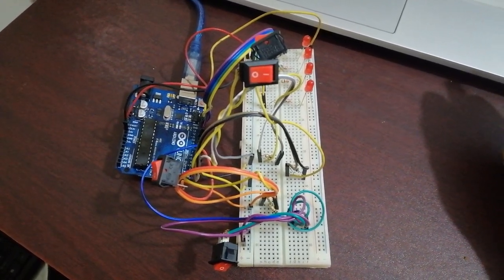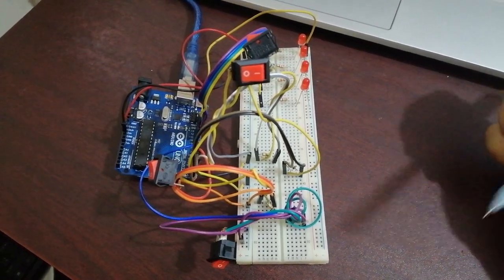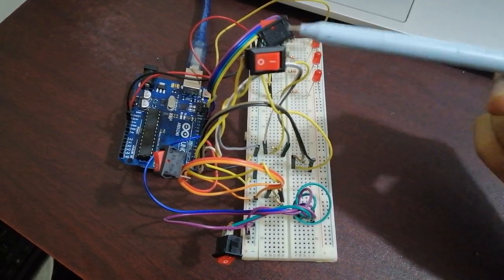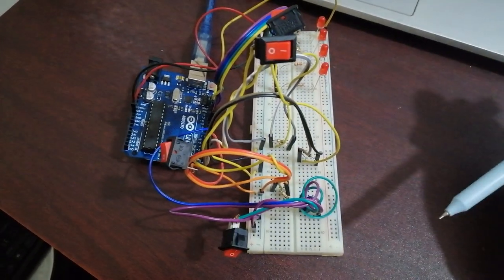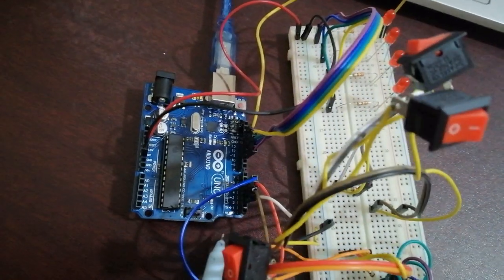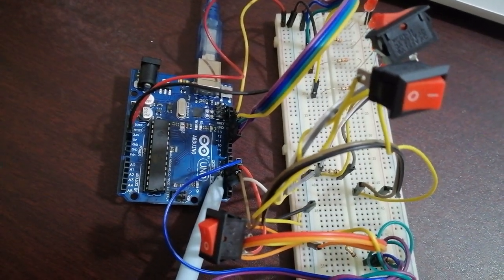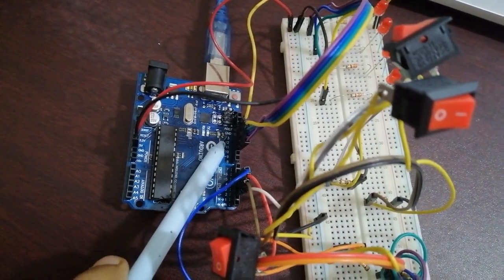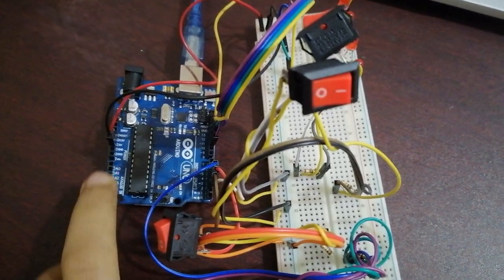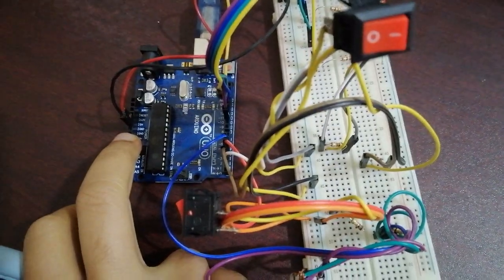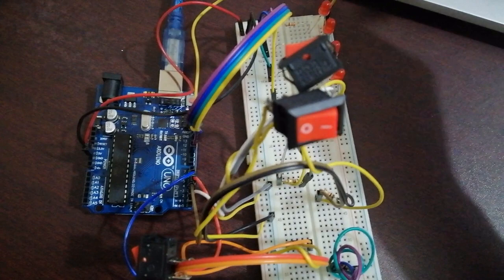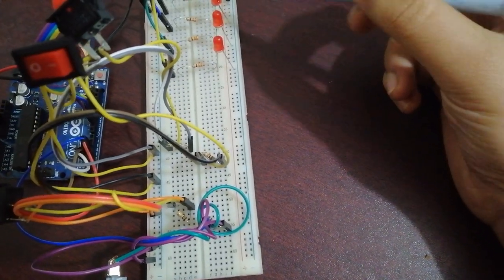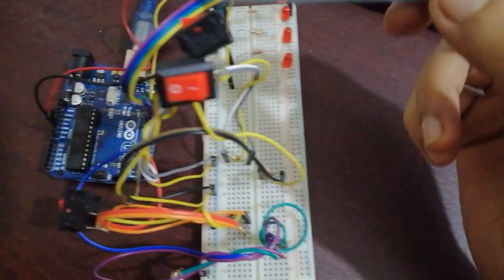Now I am showing the hardware part of our project. Here we use 4 LEDs to show the output, and we use 4 switches to give the input. In the Arduino, we use pin number 2 to 5 as input pins, and pin number 10 to 13 as output pins. And we connected the 5-volt pin and the ground pin with the breadboard. Also we connected all the LEDs' negative legs with the ground of the Arduino.